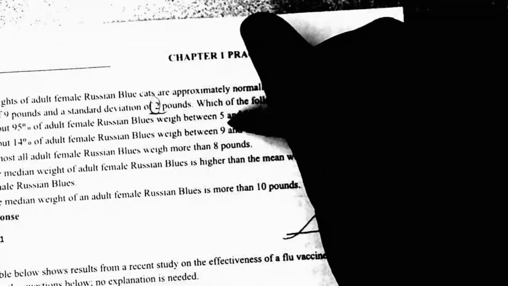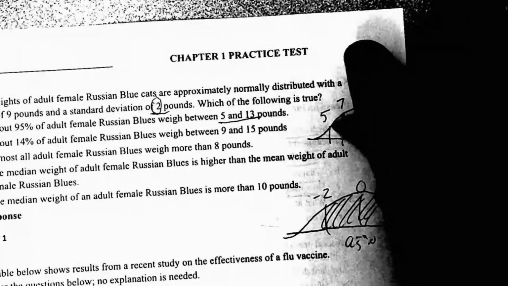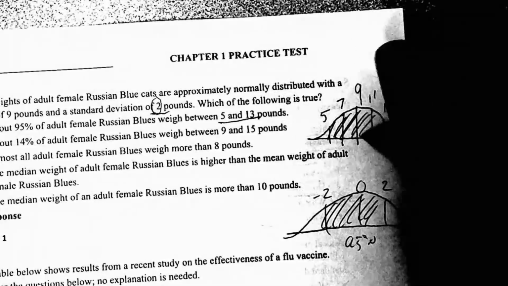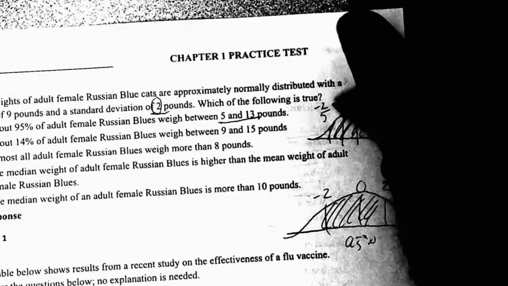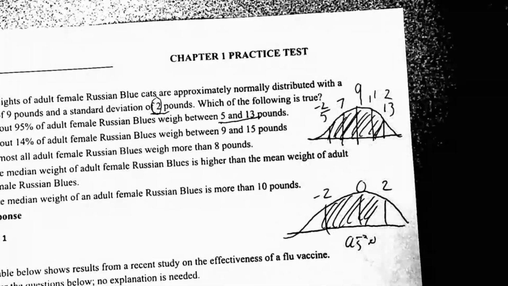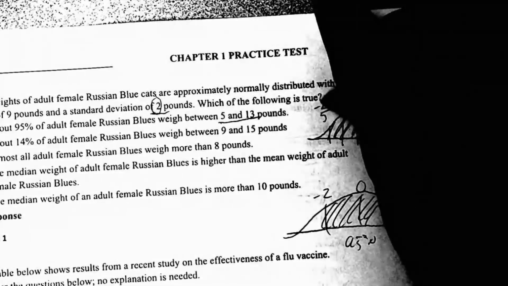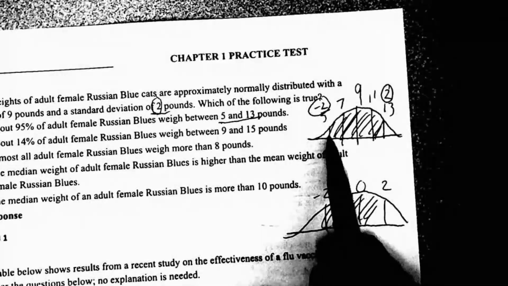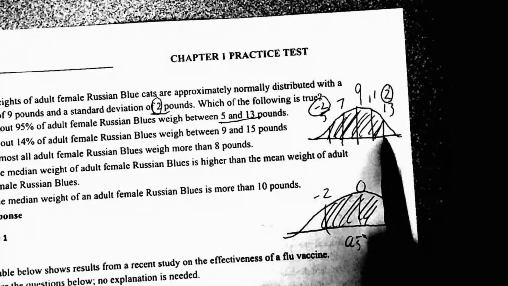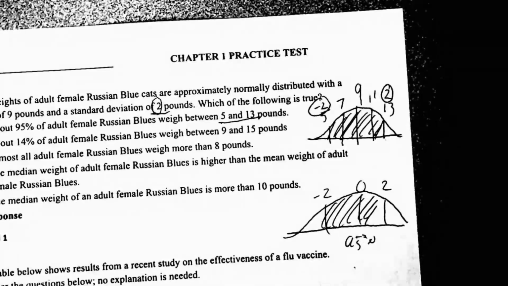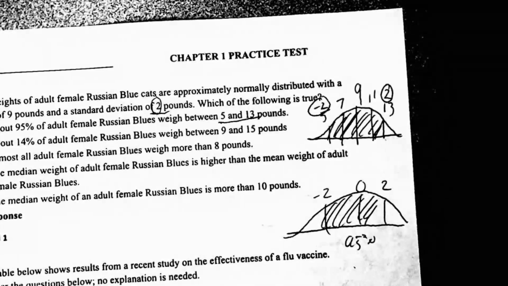So it's asking between 5 and 13. That's this area right here. That is minus 2 standard deviations to positive 2 standard deviations. That is true because 5 is 2 standard deviations below, 13 is 2 standard deviations above. Therefore, that represents 95%. Okay?